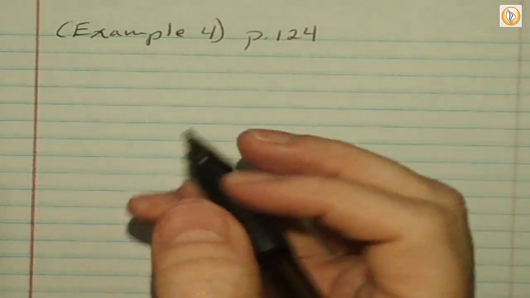Example 4 on page 124. Hey, Keith, next time you see Becca, ask her about Yagas and Galveston and tip. So you just told her. I know, I'm sorry. Okay, ask her about it.